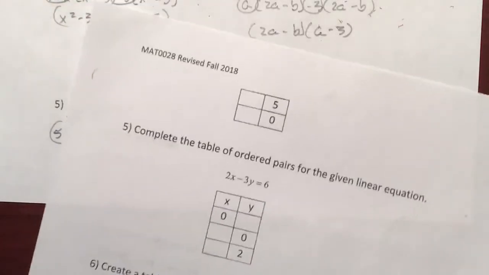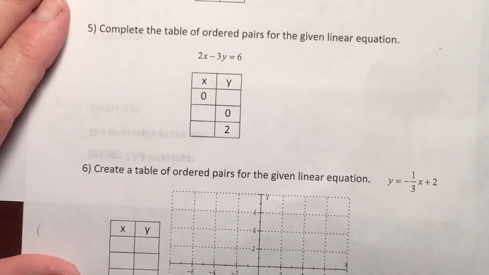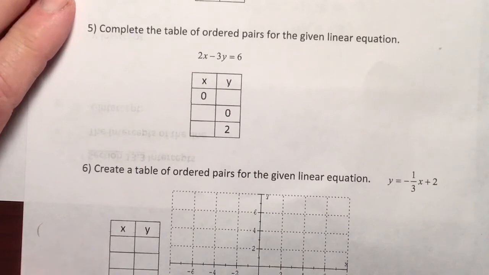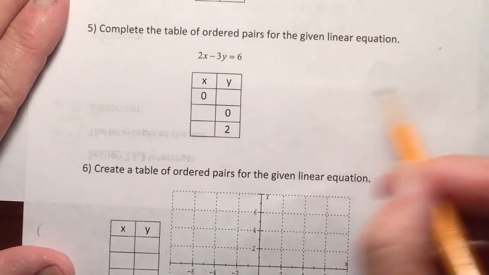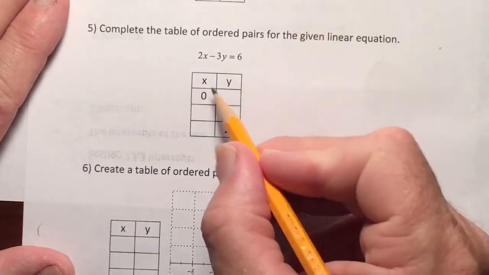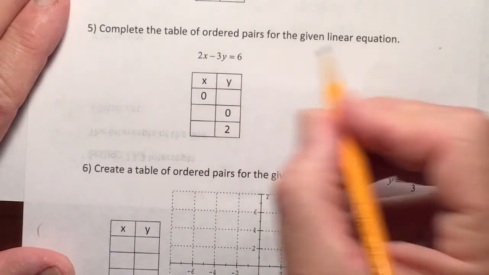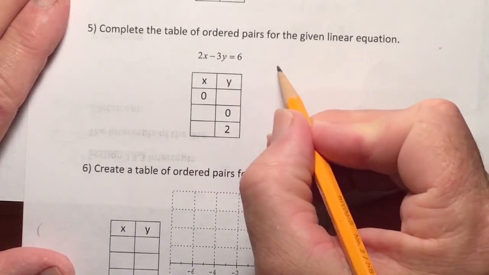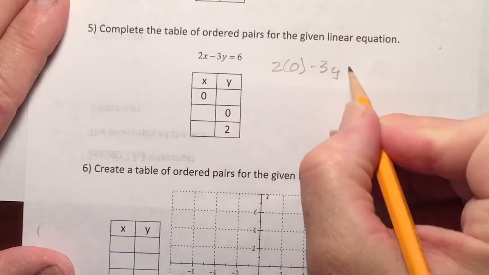Next thing we've got is this one right here. It says complete the table of ordered pairs for the given linear solution. So all I'm going to do is the same thing I did before. I'm just going to plug in the values they give me for the coordinates. So I'm going to say 2 times 0 minus 3y is equal to 6.